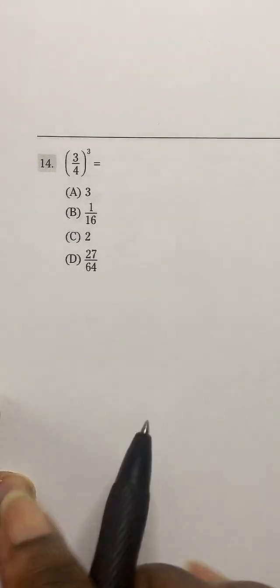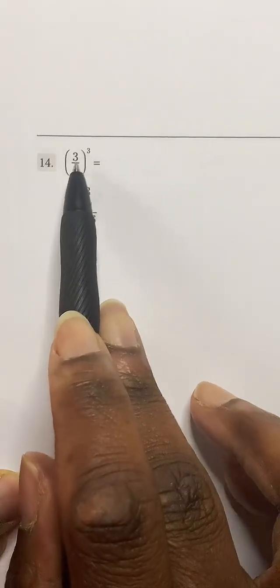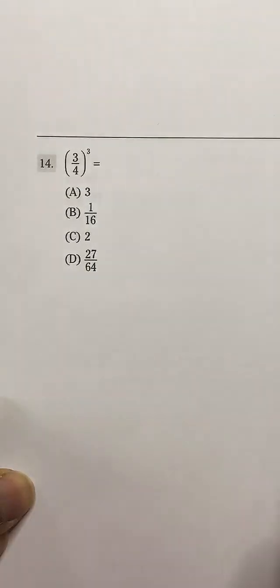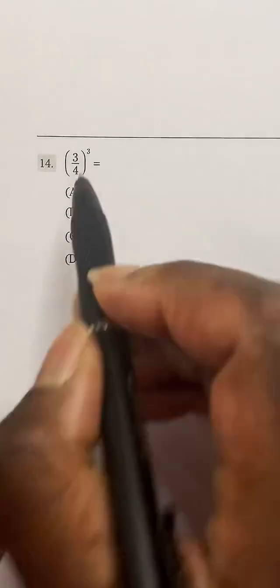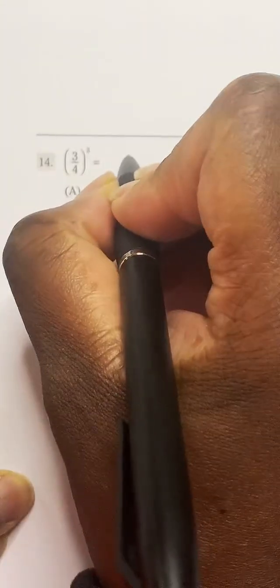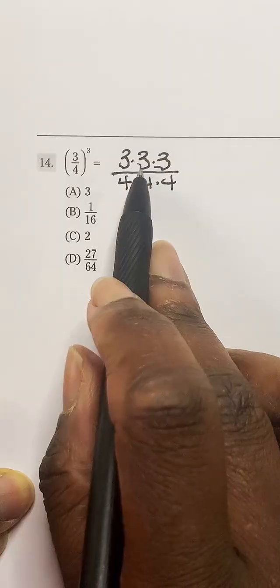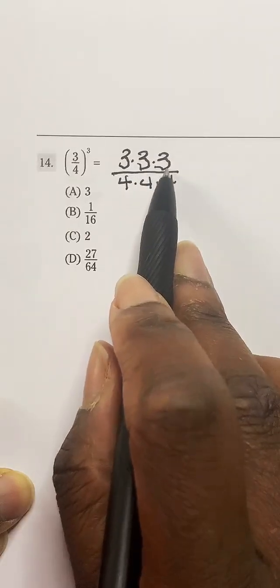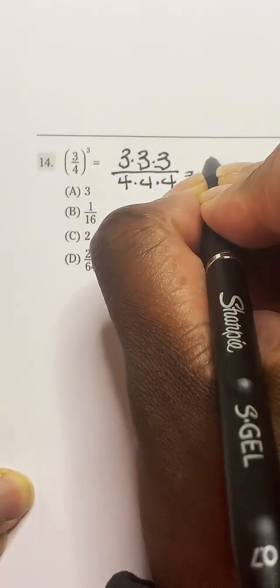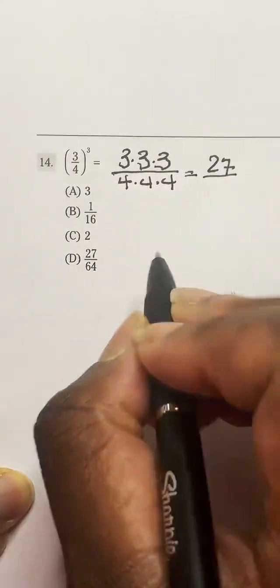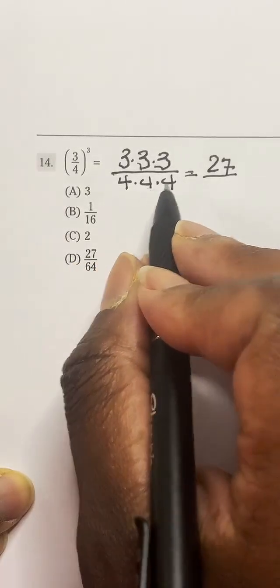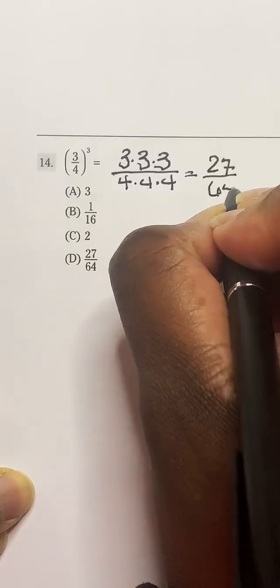All right, so let's take a look. Anytime you're raising anything to the 3rd power or a power, you are not multiplying 3 times 3. No, this means you're doing 3 times 3 times 3. Okay, and the same you're doing with the 4s. 4 times 4 times 4. So we know 3 times 3, that gives me 9. And that 9 times 3, that gives me my 27. 4 times 4 gives me 16. That 16 times 4 gives me my 64.